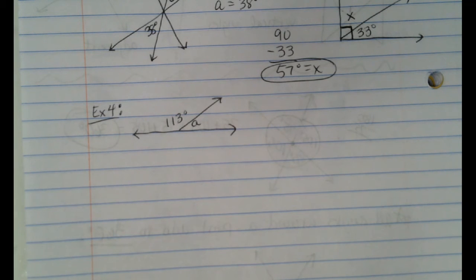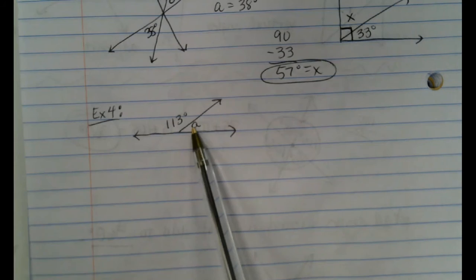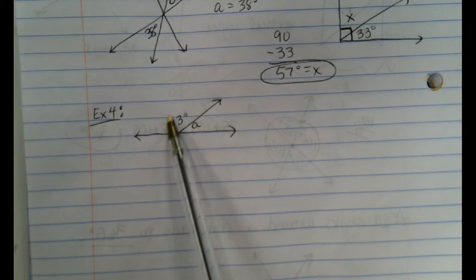All right, what do y'all think about this one? When I say what do y'all think about this, I don't mean what you think about it. I mean, what should we do? This should be one of the easier ones. There you go. These are a linear pair. They form a line. You guys got to recognize this.